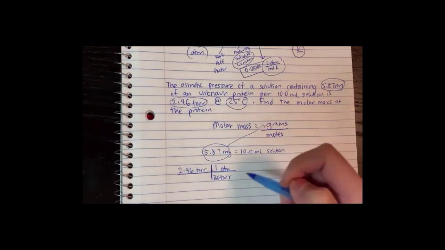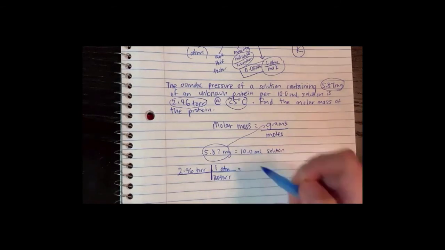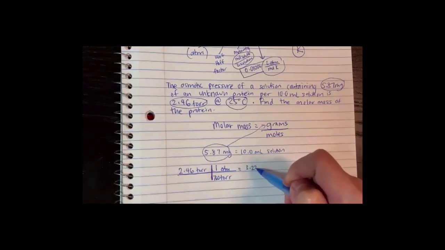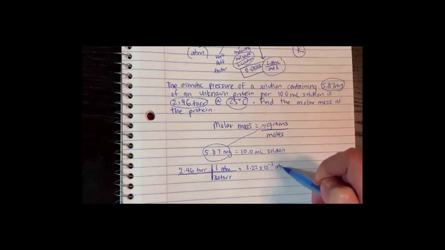Very good. You have to remember 1 ATM is 760 torr, 1 ATM is 760 millimeters mercury, okay? So let's do this, and you get a really small value for your ATM. That's okay, we'll keep that number.